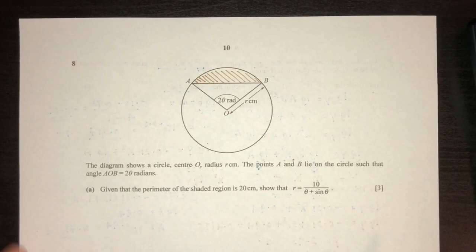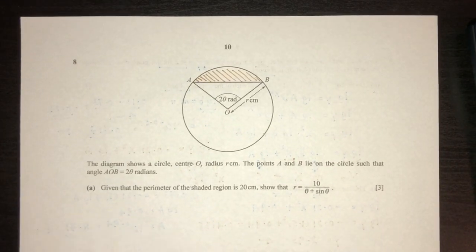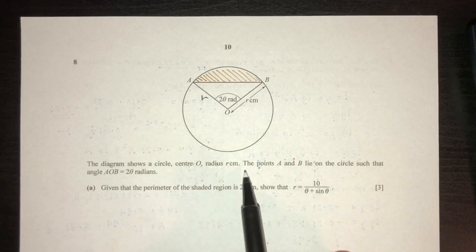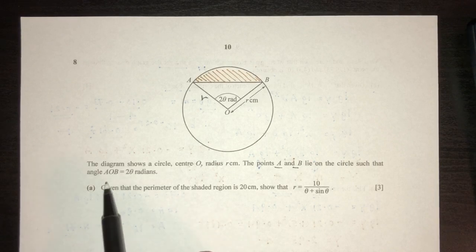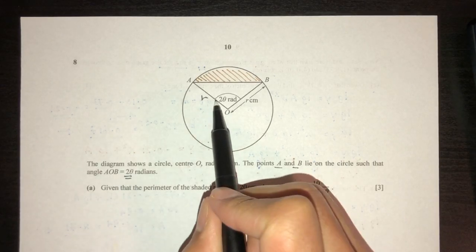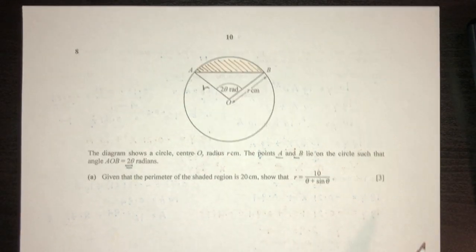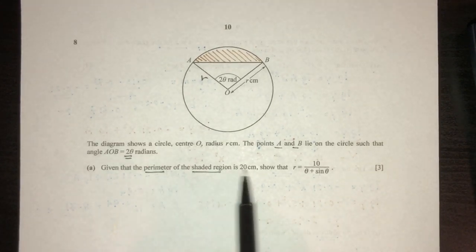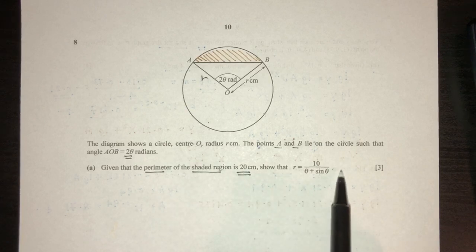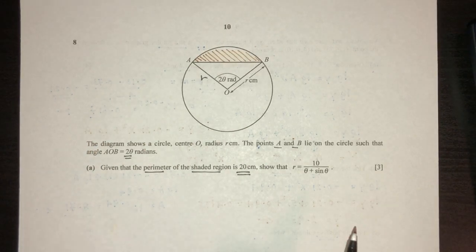Now let's move on to question number 8. So here we have the diagram shows a circle, center O, and radius R. So this also has to be R, right? Now, the points A and B lie on the circle such that angle AOB is 2 theta radians. Now question part 1 is, given that the perimeter of the region is 20, show that we have R is equal to this.